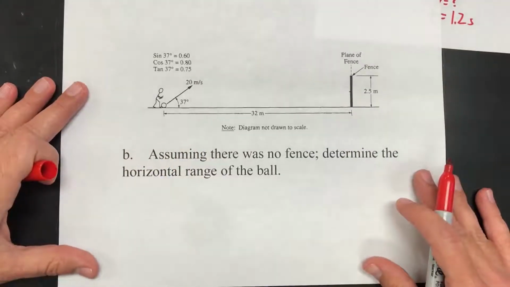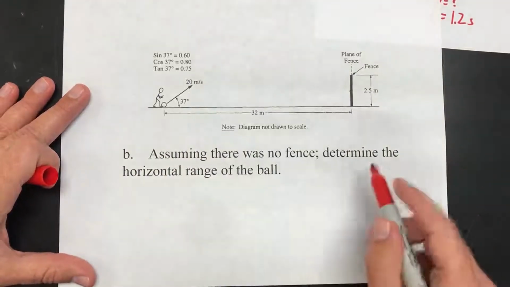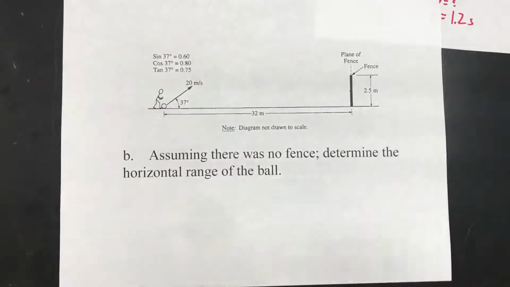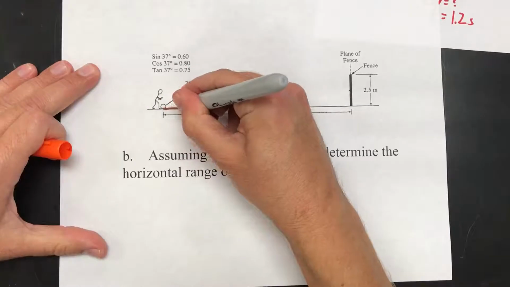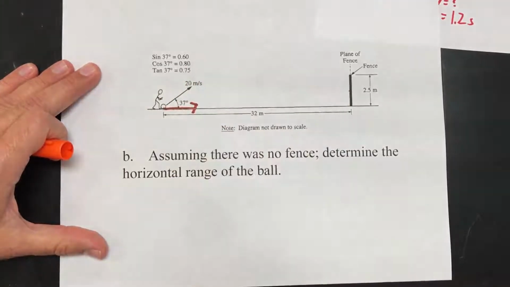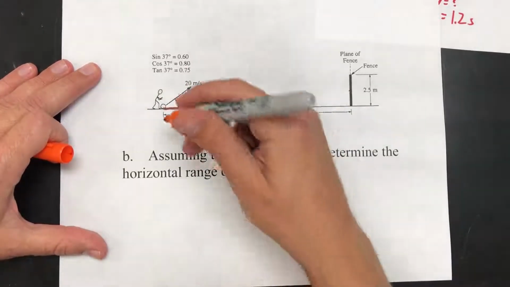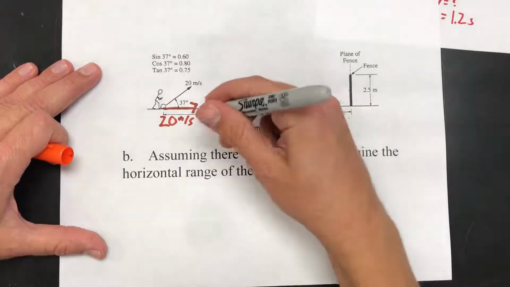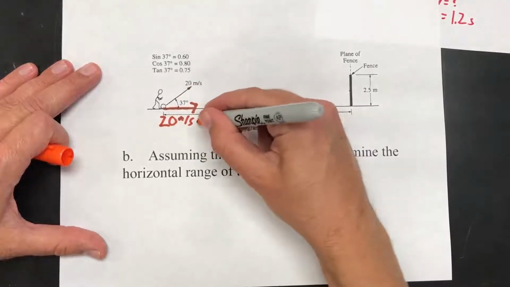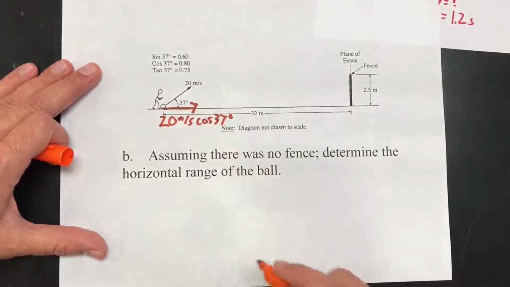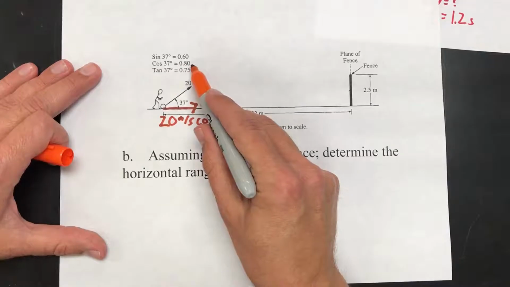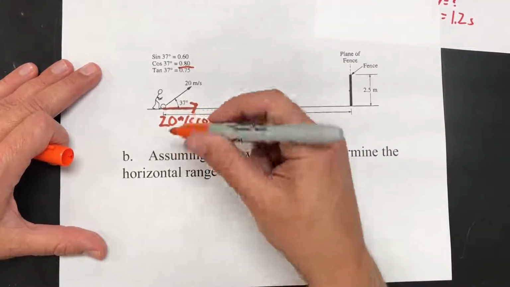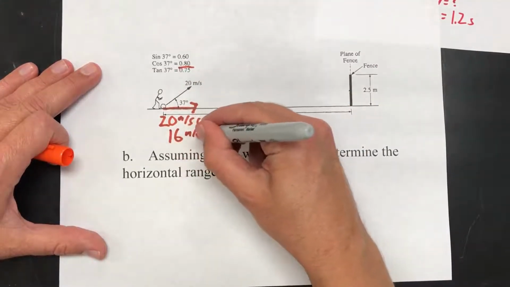So in part B here, it says, assuming there was no fence, determine the horizontal range of the ball. So that is going to be a horizontal question. We got to find the horizontal initial velocity. So to do that, we'll take the hypotenuse, which is 20 meters per second, and multiply it by, since it's the adjacent side, the cosine of 37 degrees. They actually tell you right here, cosine of 37 is 0.8, so 0.8 times 20 is 16 meters per second.